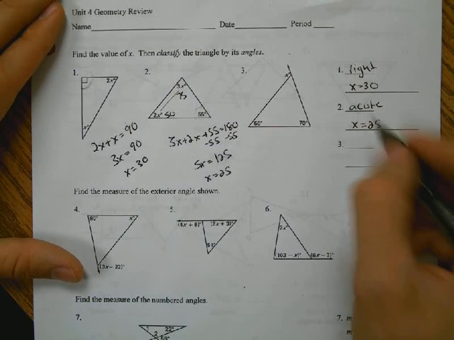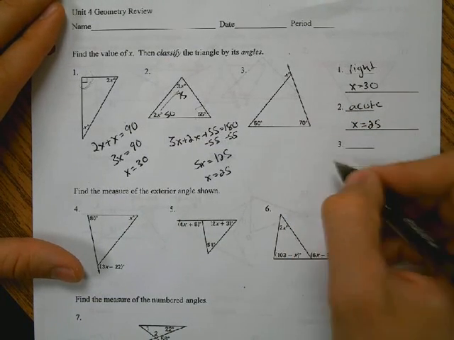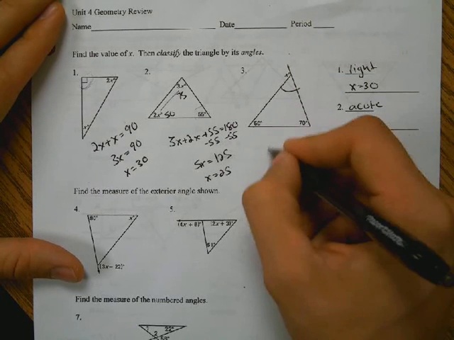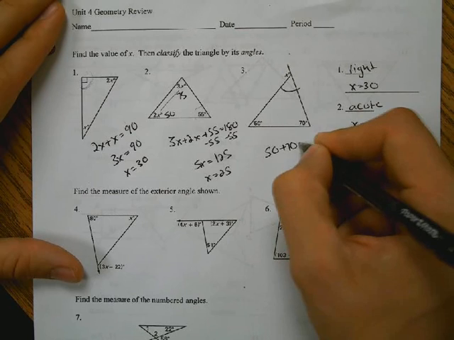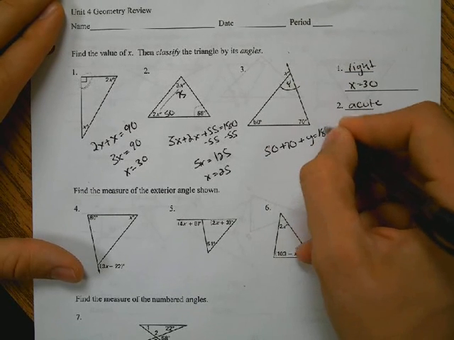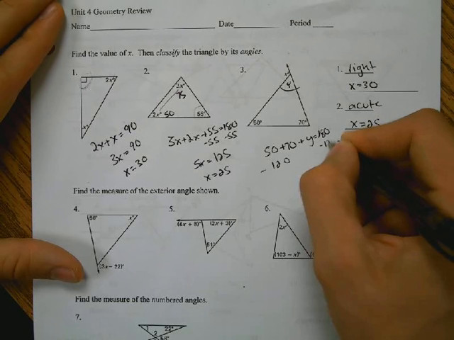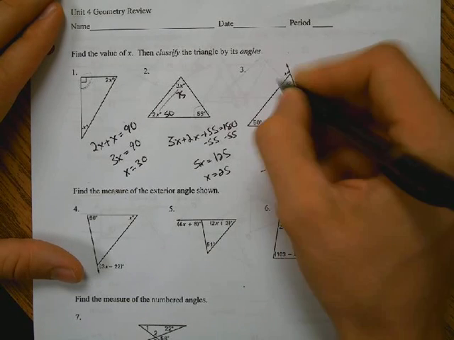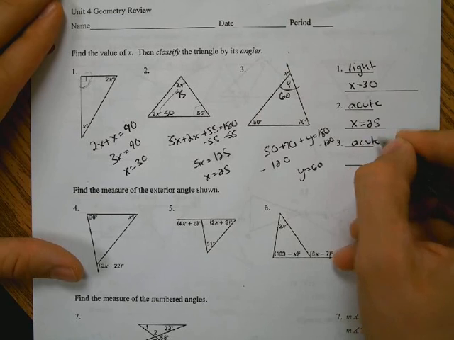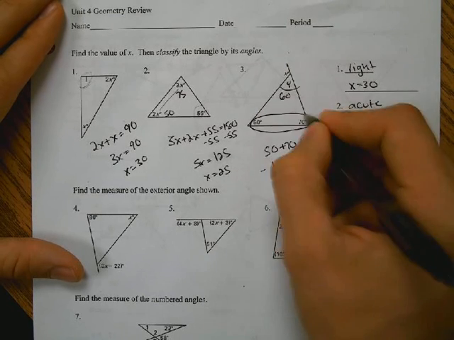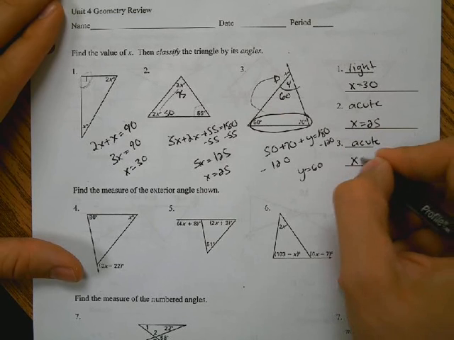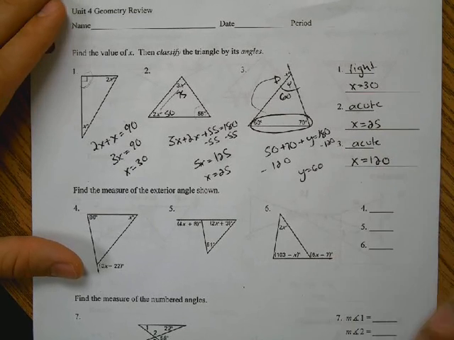And for this one, you could solve it one of two ways. Since we have to classify the triangle anyway, I'm going to find this angle first. So I've got 50 plus 70 plus whatever, I'll call this y, is equal to 180. Subtract the 120 from both sides, and you'll get y is equal to 60. So this is a 60-degree angle, making this an acute triangle. And then I know that x, because these two are 120, is going to be 120. So you don't actually have to find x to name this one, but it is handy.